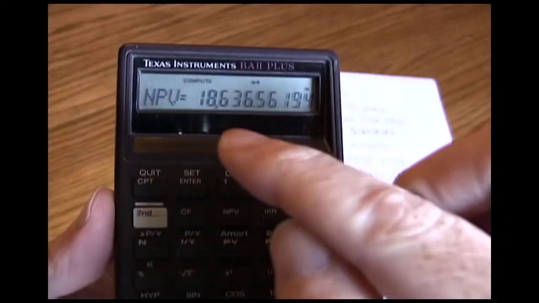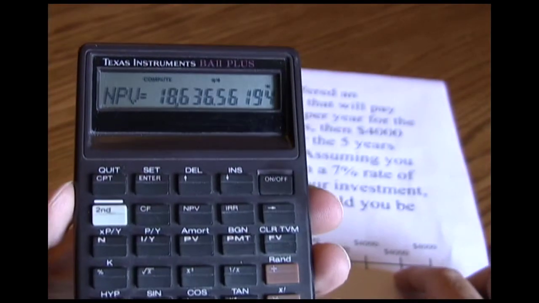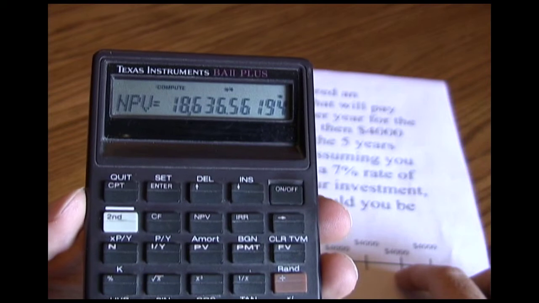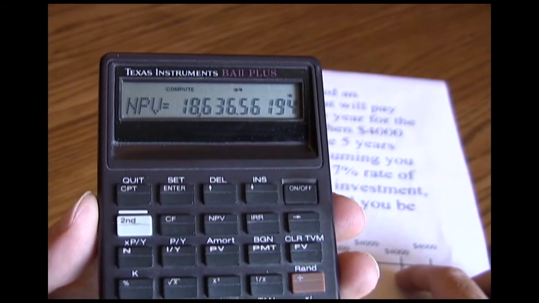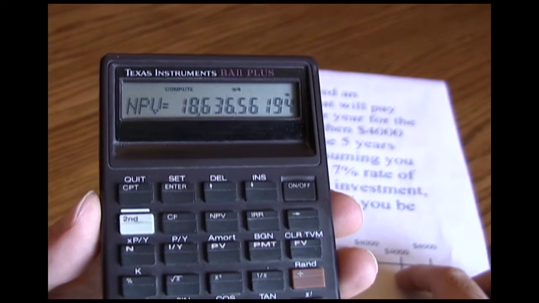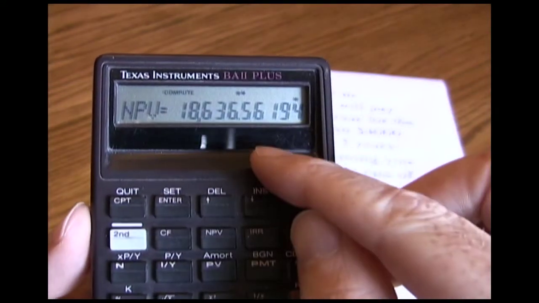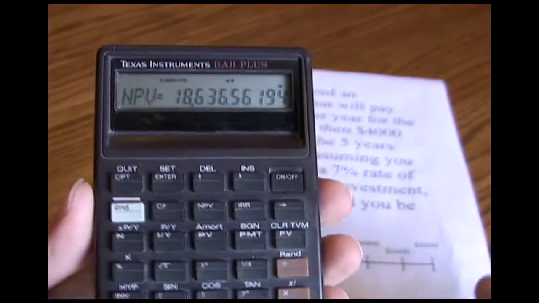So how much would we be willing to pay? This is the maximum we'd be willing to pay. If somebody were going to offer us this investment for $18,000, we'd be happy to accept it because we know it's worth more than that. If somebody were to offer us this investment for $19,000, we'd reject them because we know it's not worth that much. This is the maximum that that cash flow stream is worth to us as of today.